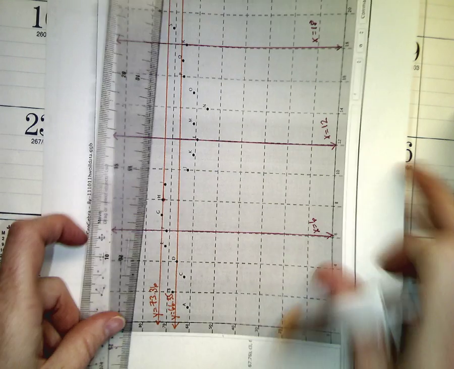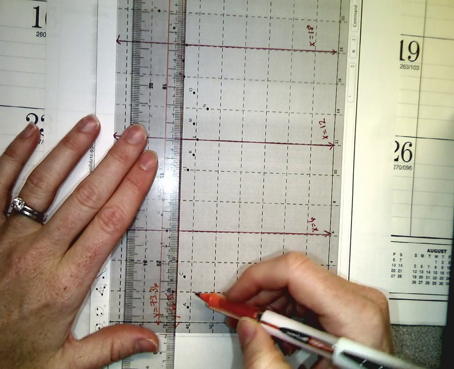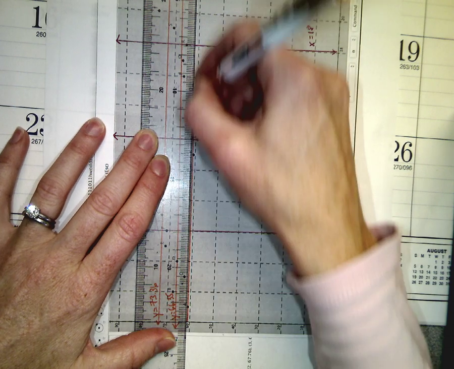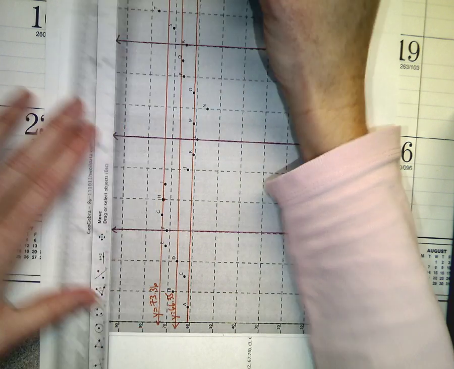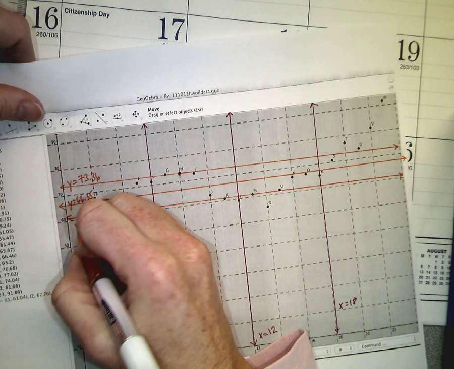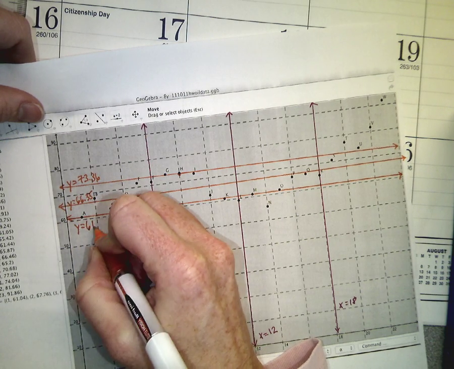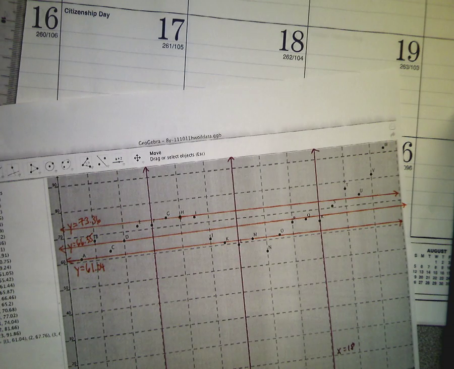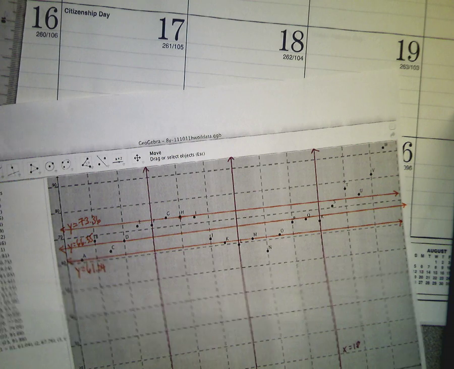Okay, so this one here is a little bit higher. All right, great. So that's the line y equals 61.04.